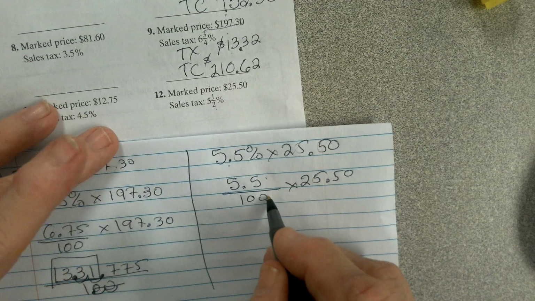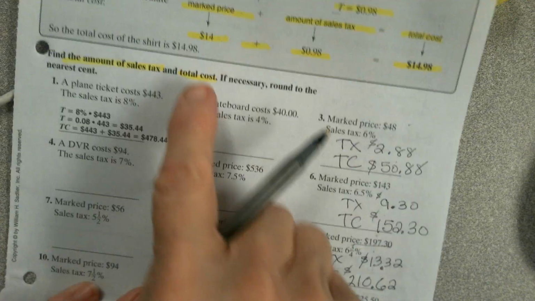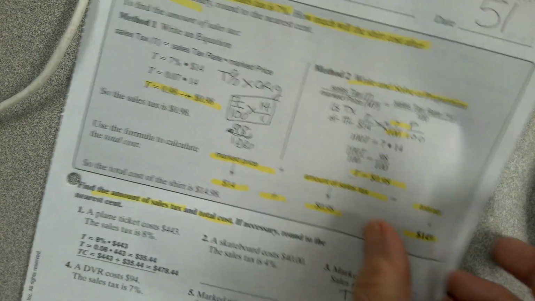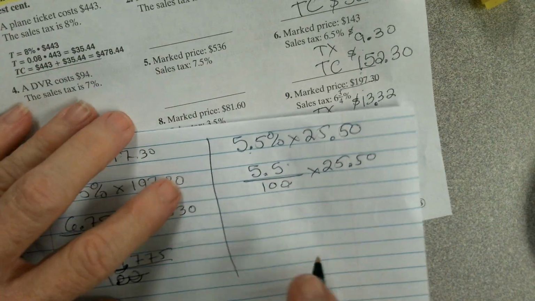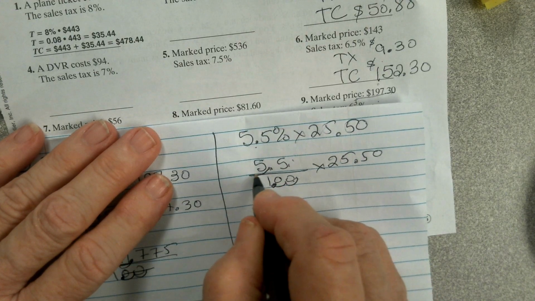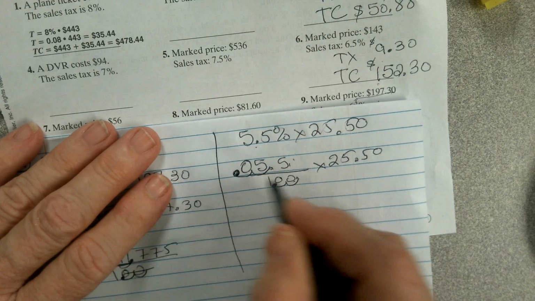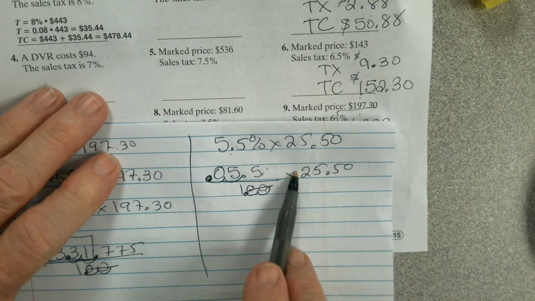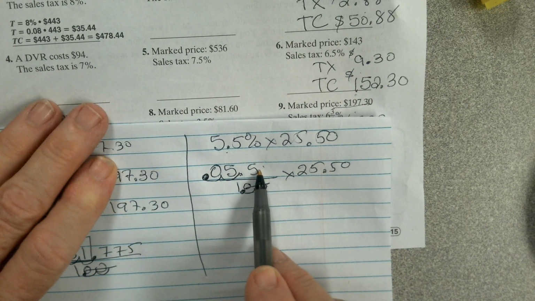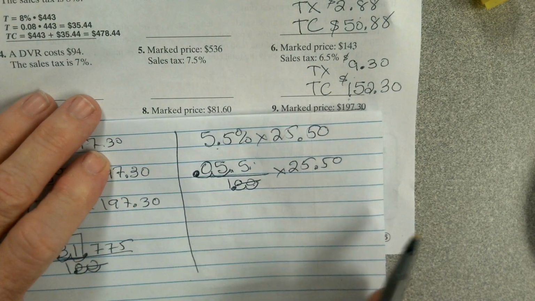Okay, or I could just actually move it. I don't like this way where you have to wonder why they're moving it. They're not telling me. So I like to actually see why I'm moving it, and the reason I'm moving it is because I've got that percent. 1, 2, 1, 2. So now I'm going to be multiplying 0.055, put it in your calculator, times 25.50.